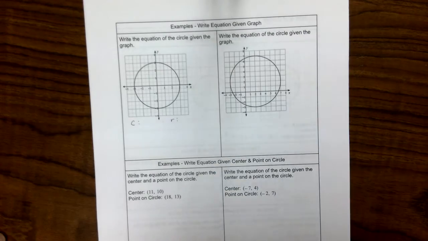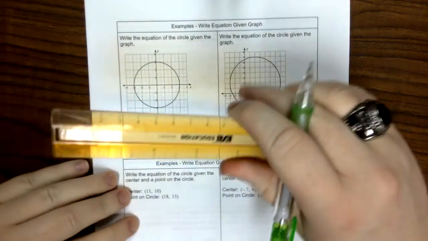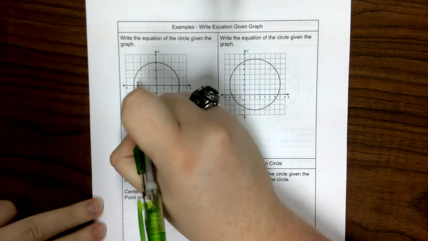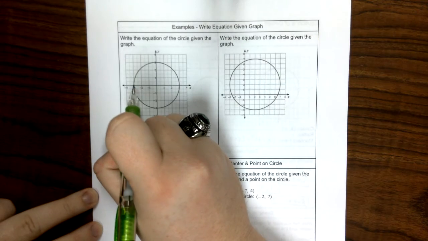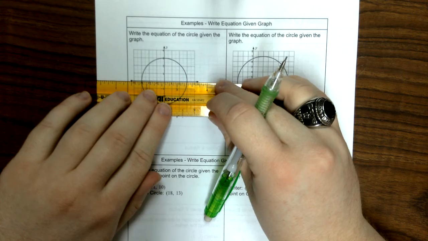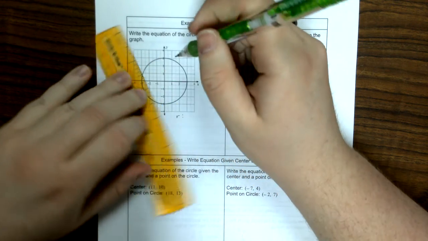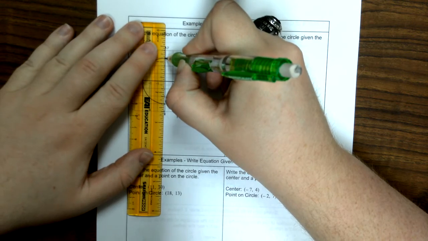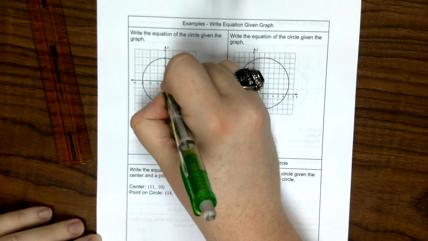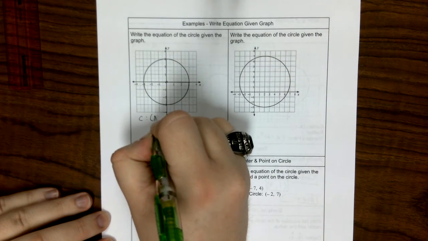Now, what I like to do on these problems, since you're trying to find the center, is draw 2 diameters in. The way I'm going to do that is I find, from one end of the circle to the other, and kind of draw it out like that. I'm using a ruler, but you can eyeball it if you need to. Then draw another one this way. Wherever those two meet should be my center. So my center there is 0, 0.